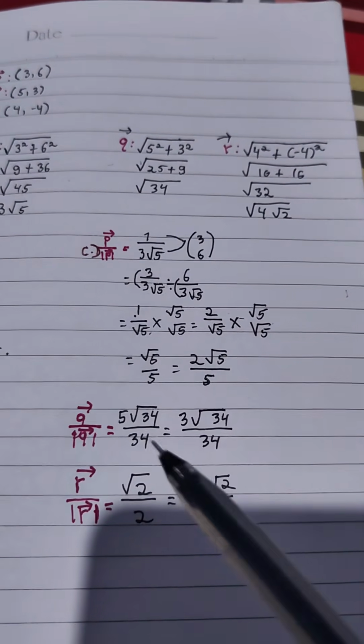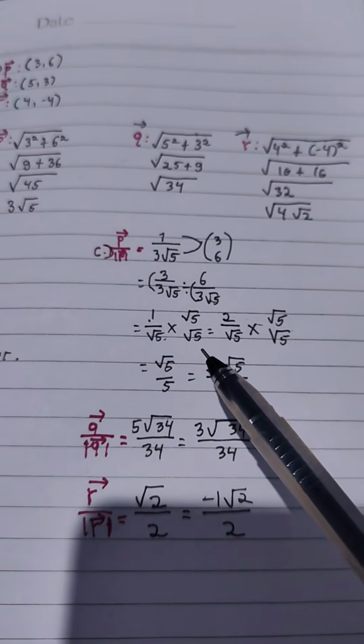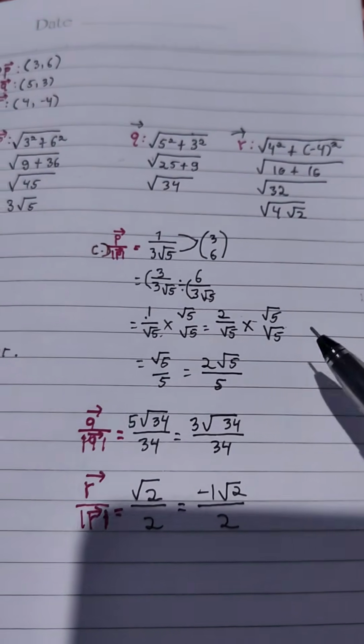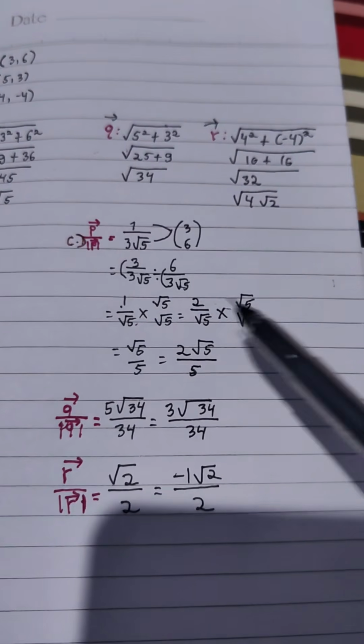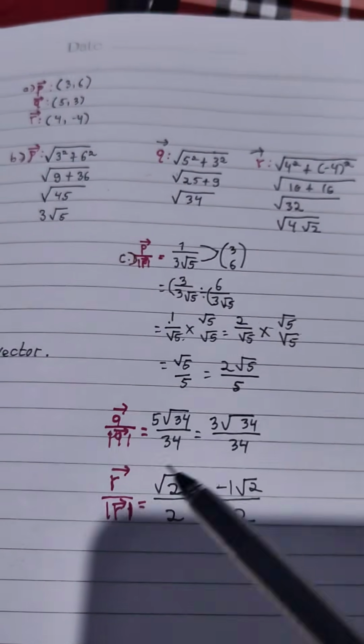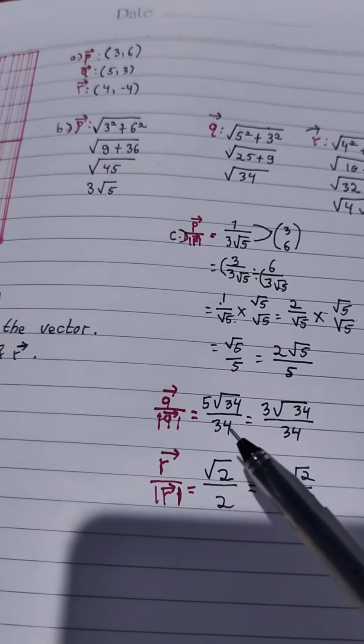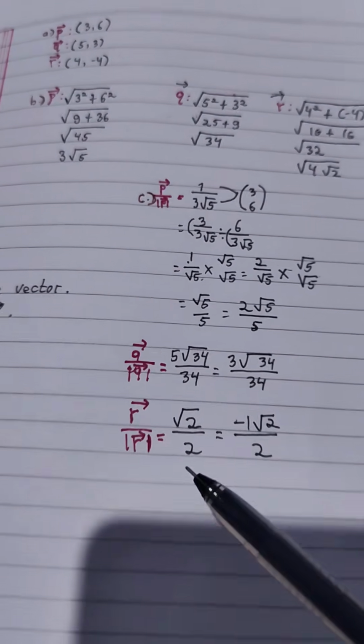and simply find a way to remove the roots from below. How? We use multiply, and after that we can get the result like this. Same for factor Q and factor R.